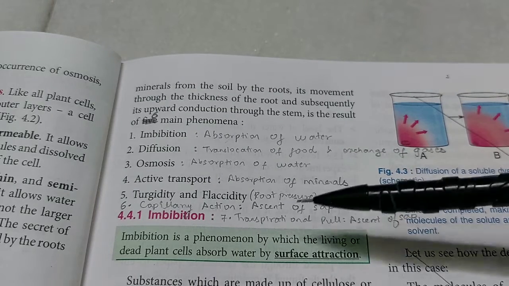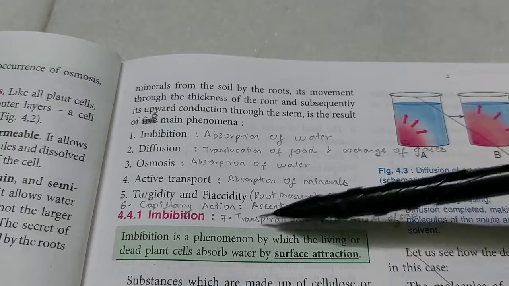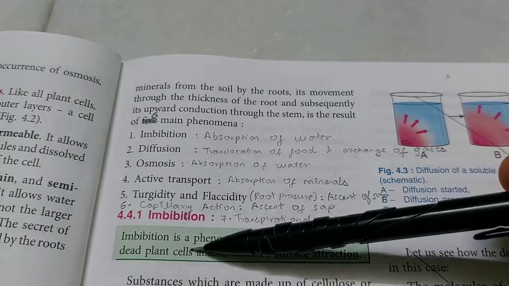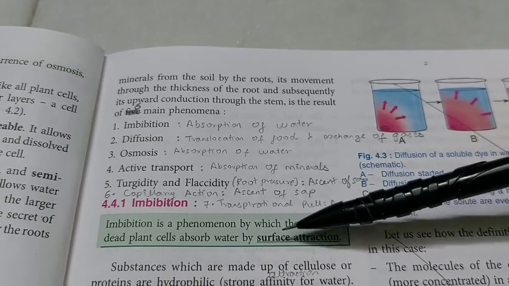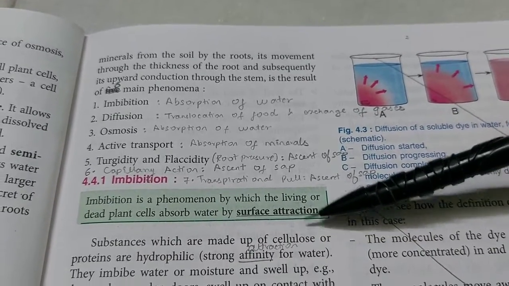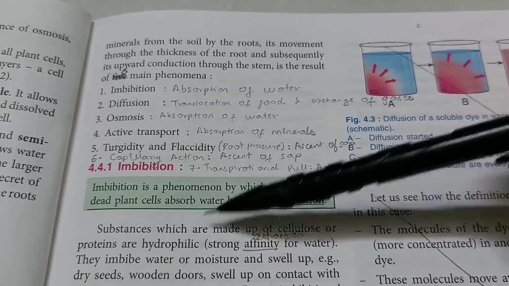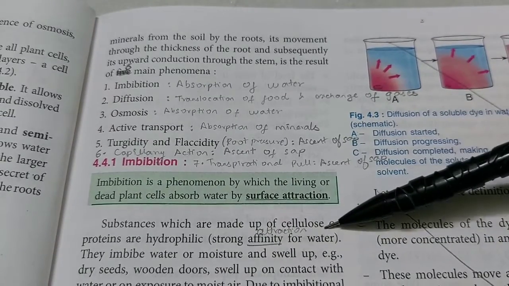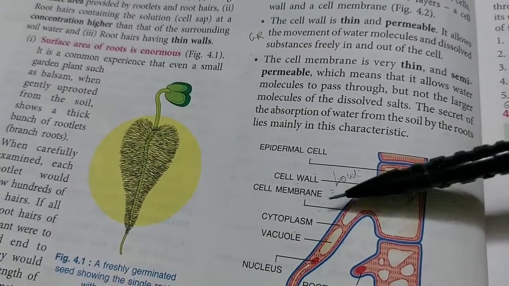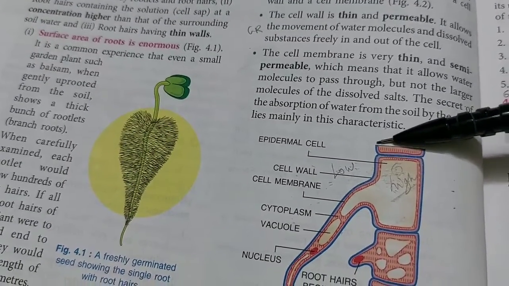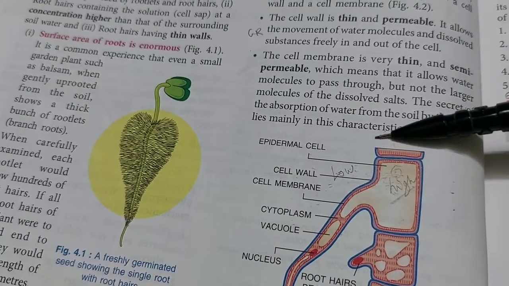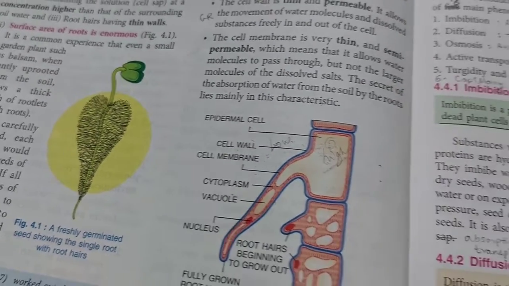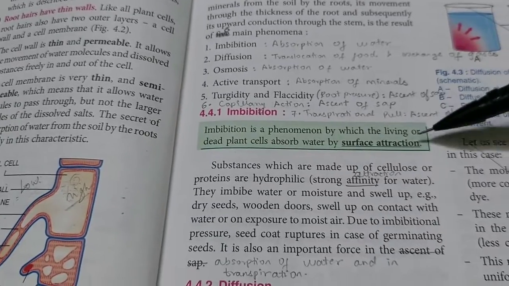First, let's start with imbibition. It is a phenomenon by which the living or dead plant cells absorb water by surface attraction. You see, the cell walls are made up of cellulose or some other proteins like lignin. And they are hydrophilic. They have a strong affinity for water. They attract water. So that the root cells, cell wall, absorb water and the water passes along the cell wall. They don't enter inside the cell. They may stay along the cell wall and they may rise up. So that is one way in which water can be transported from cell to cell.